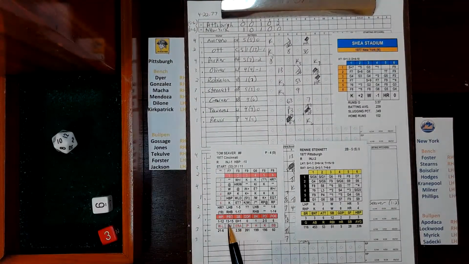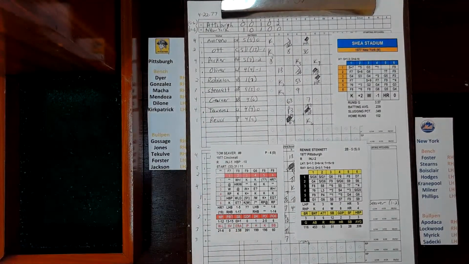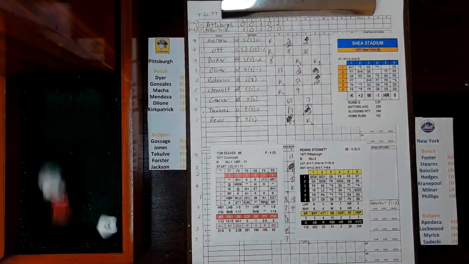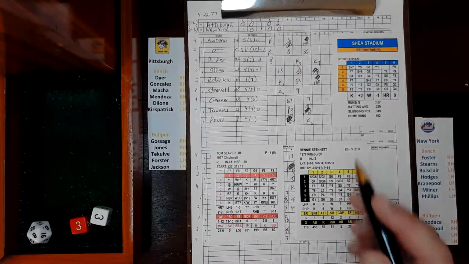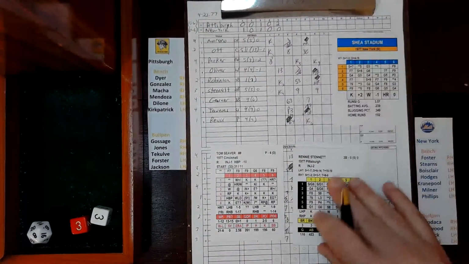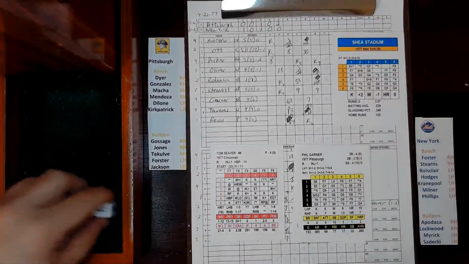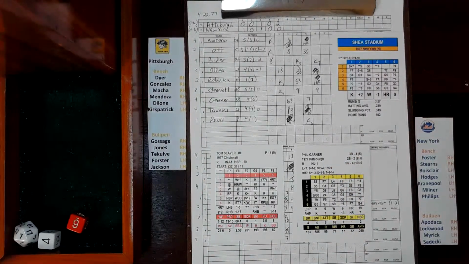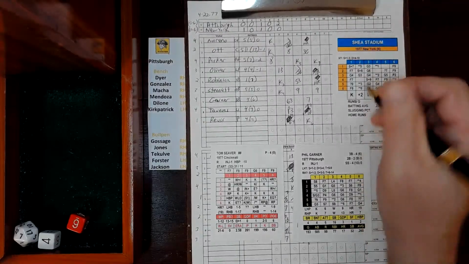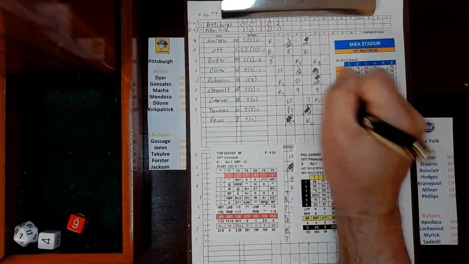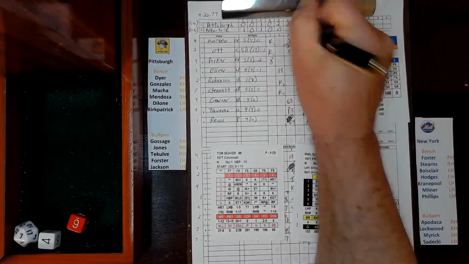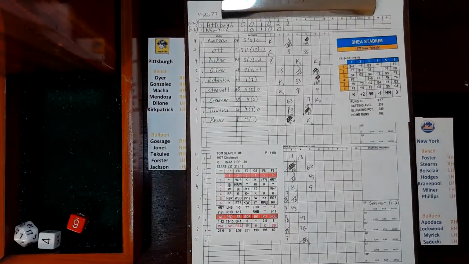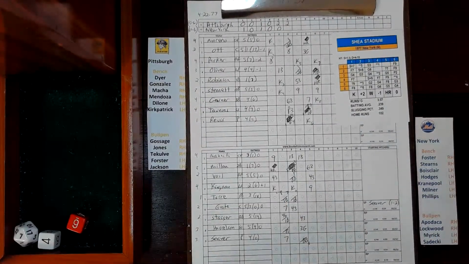3-6, strikeout 10, too high for Stennett. 3-3, star 6, that's a fly to right, 2 down. Here's Garner. 6-4, strikeout 7, got him. Strikeout number 8, but that's not helping Seaver. He's down 5-2 here in the bottom of the 6th.